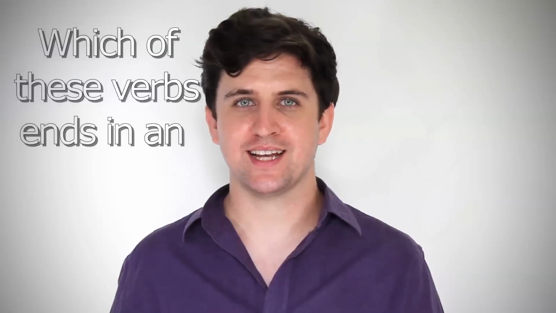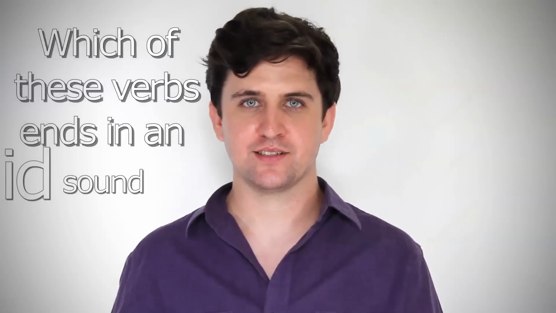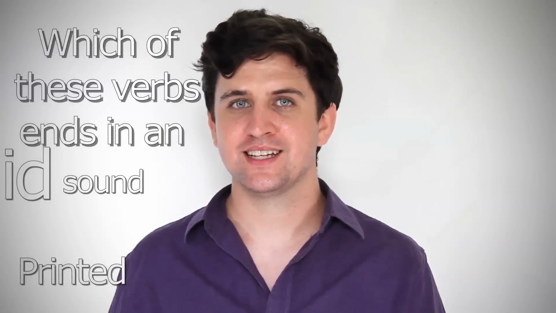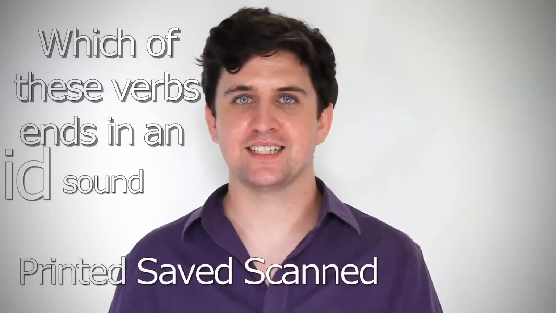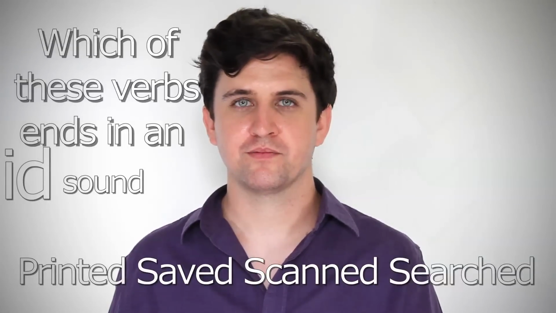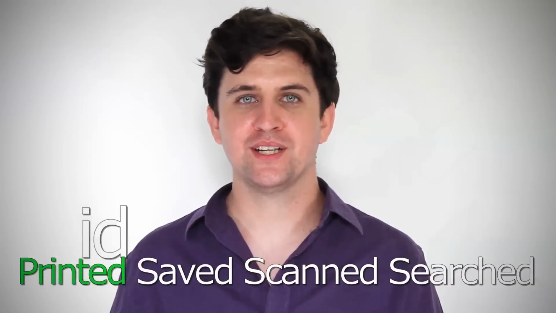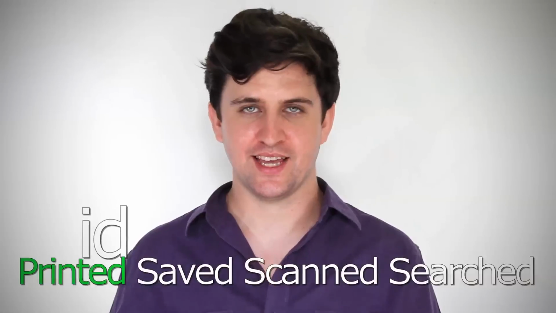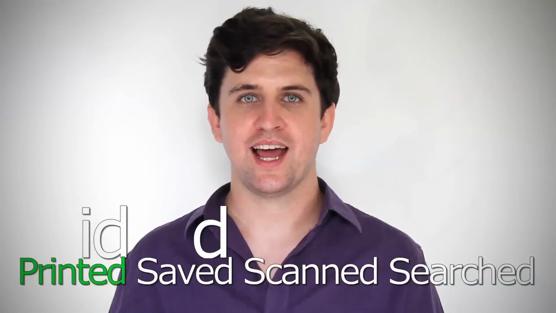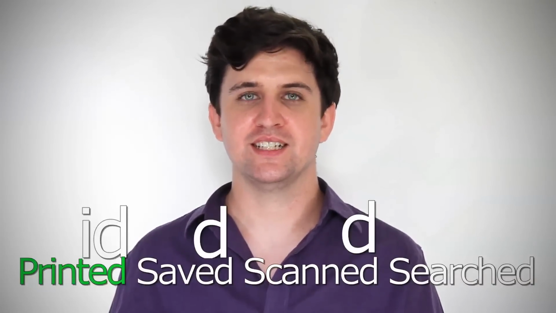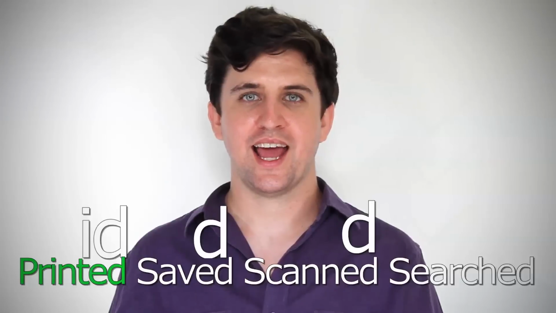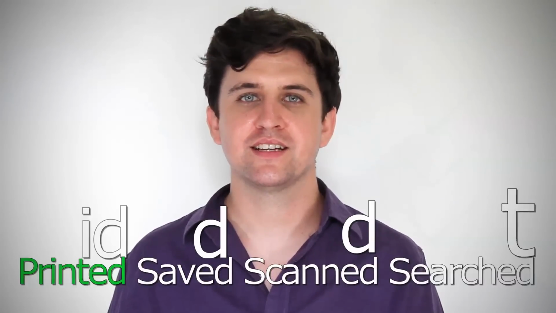Okay, and one more. Let's take a look at these 4 words and see which one has an extra id sound at the end. Printed, saved, scanned, or searched. Printed. Printed has an extra id at the end. Saved and scanned have a d sound at the end. And searched has a t sound at the end.